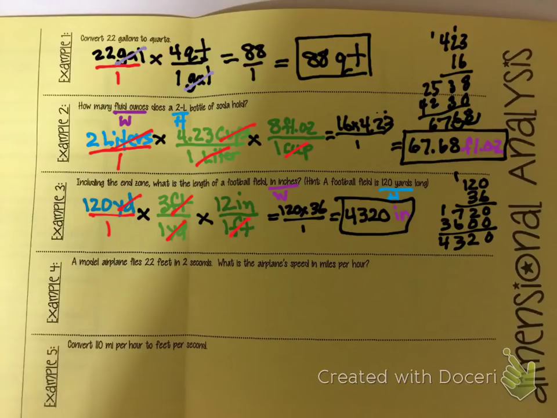All right, next one. A model airplane flies 22 feet in 2 seconds. What's the plane's speed in miles per hour? Ooh, this is interesting. We have two labels we need to deal with. So what we have is 22 feet in 2 seconds. What we want is miles per hour. Ooh, this is cool. So let's see. 22 feet, 2 seconds. So I need to convert seconds to hours, and I need to convert feet to miles.